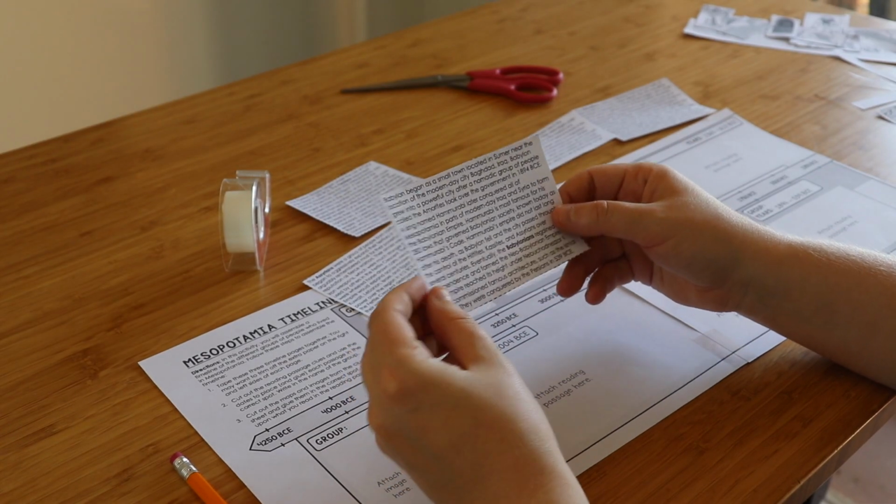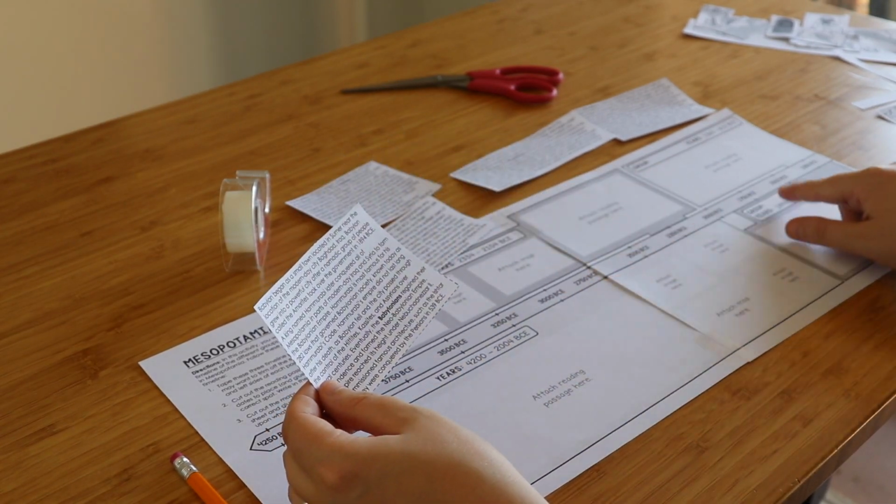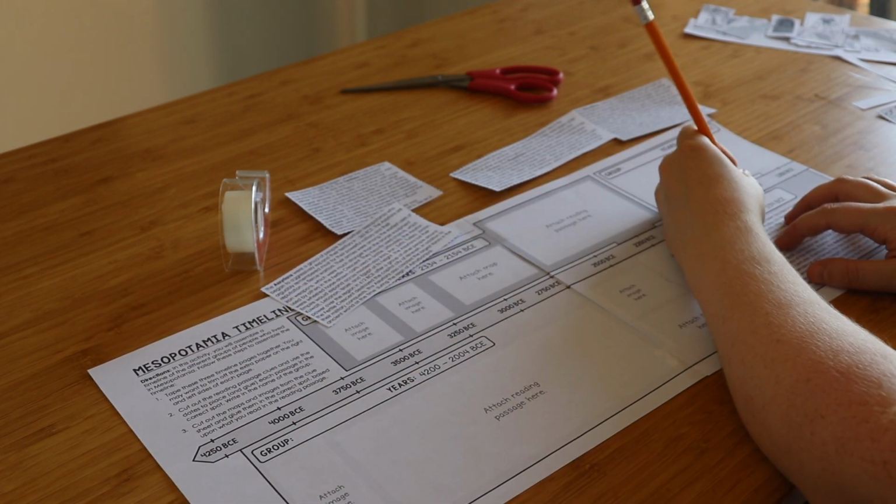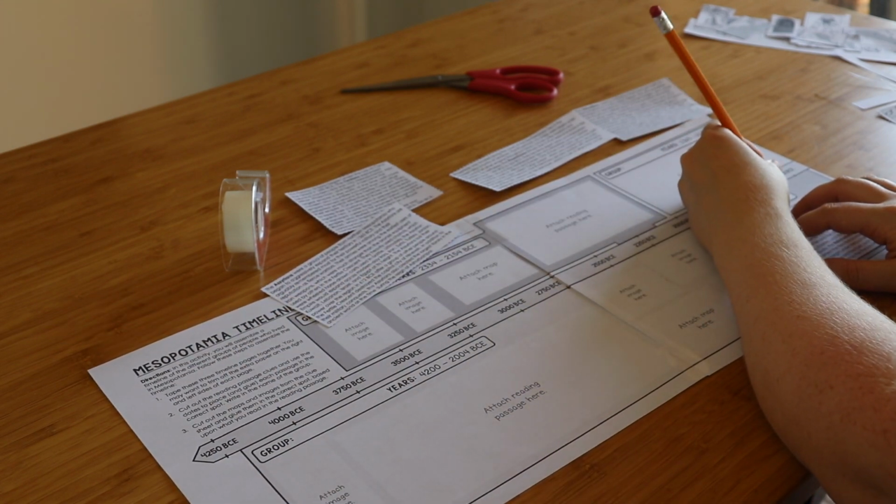We do encourage your students to place all of their clues or passages first before gluing anything down, just so they don't make a mistake and glue in the wrong place.